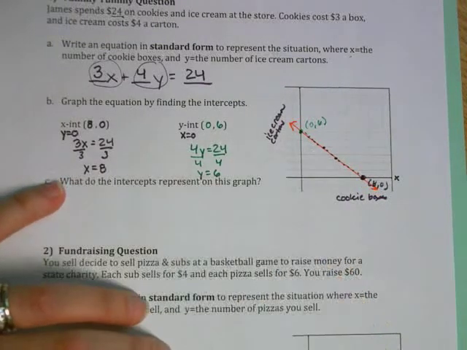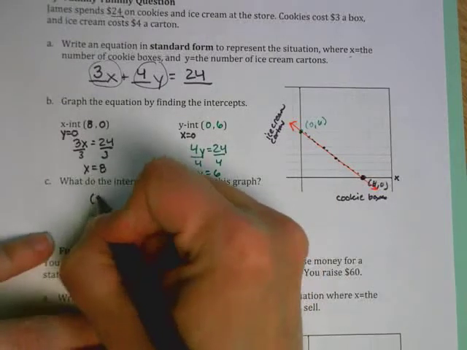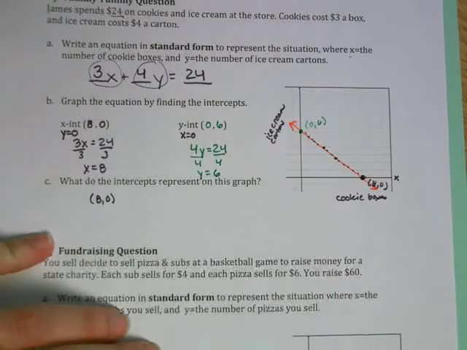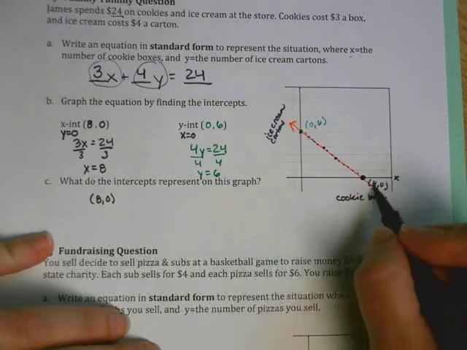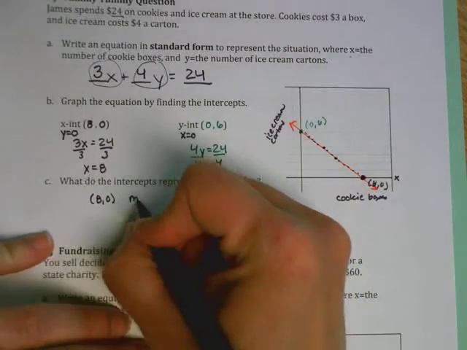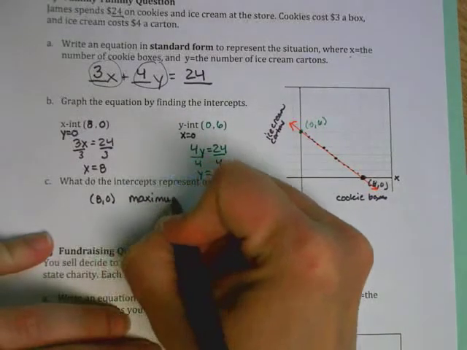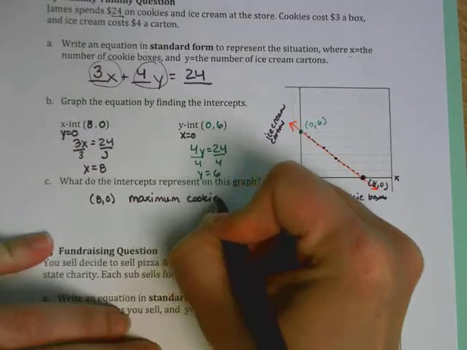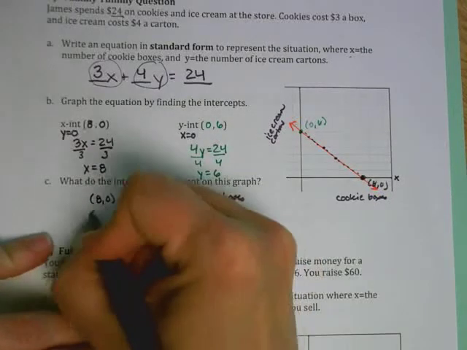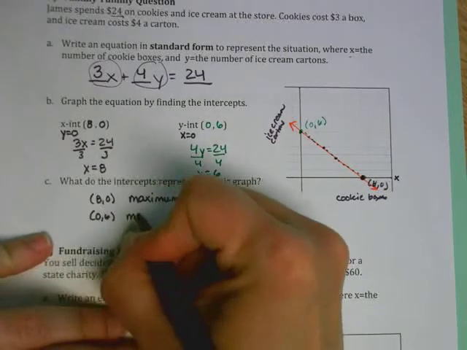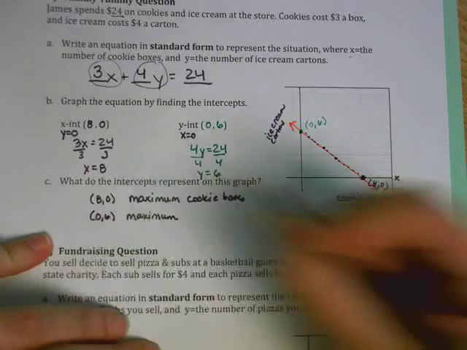So if we wanted to put what the intercepts represent on the graph, we're going to say that 8, 0 is the maximum cookie boxes you can buy. It gives us the maximum cookie boxes if we bought no ice cream. And 0, 6 tells us the maximum ice cream we could buy.